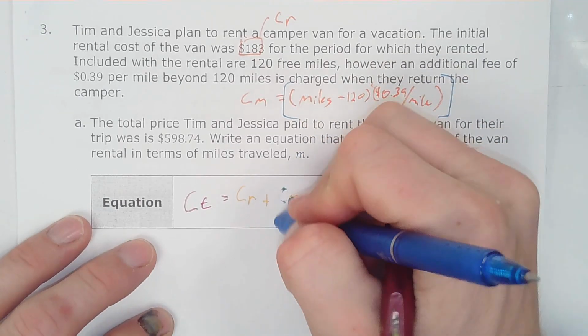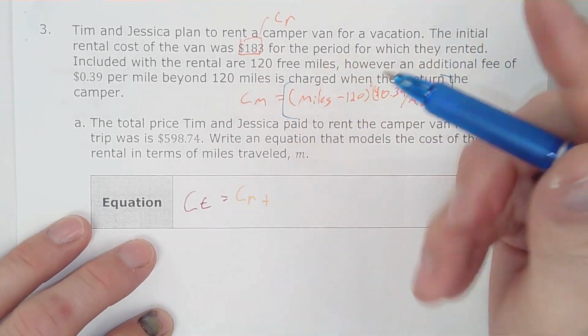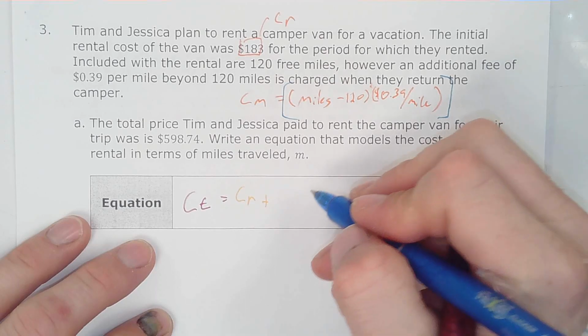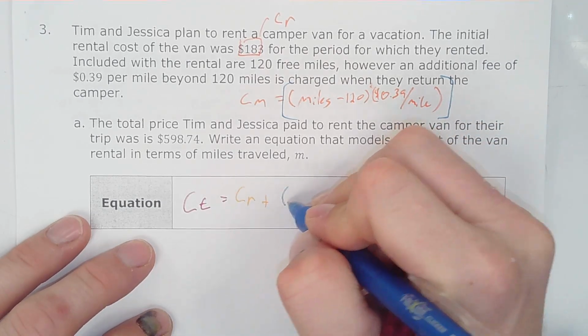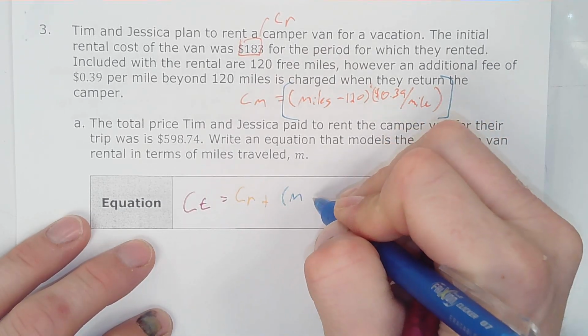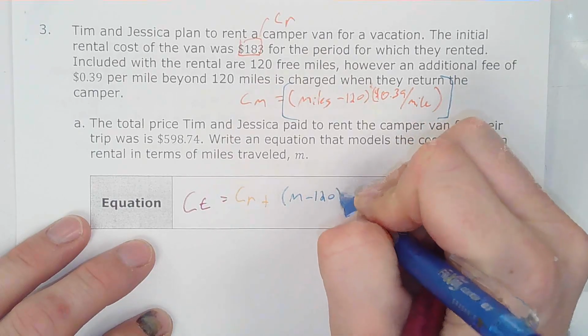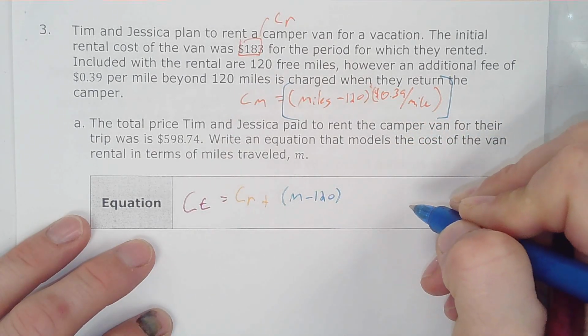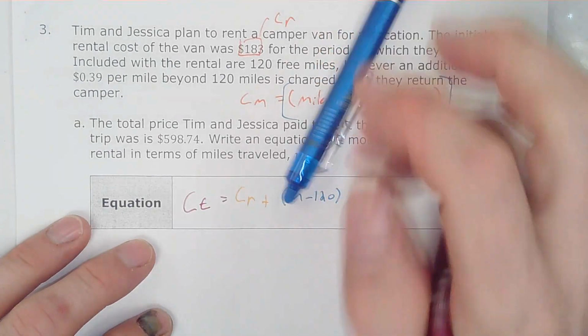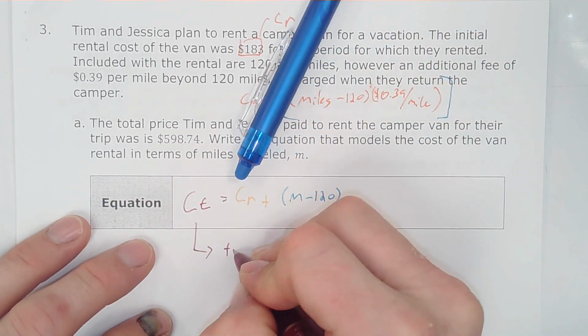So this now becomes my miles minus 120, times my mileage rate. We'll call that the slope of my miles. Total cost. Wait, that's a T?